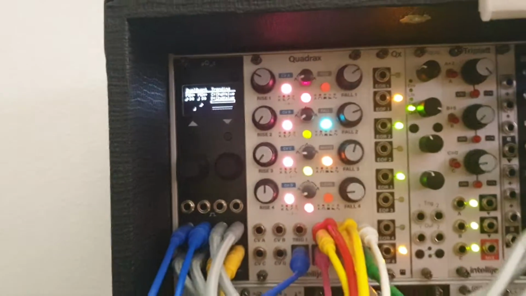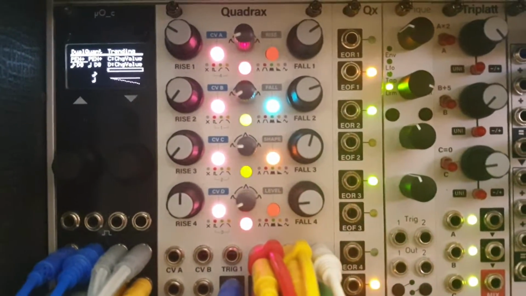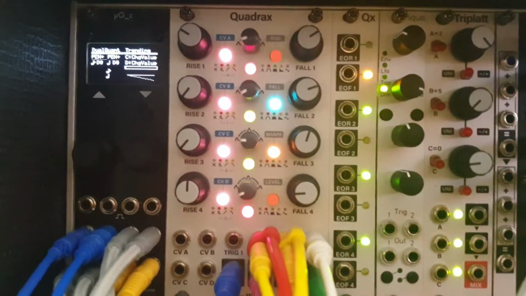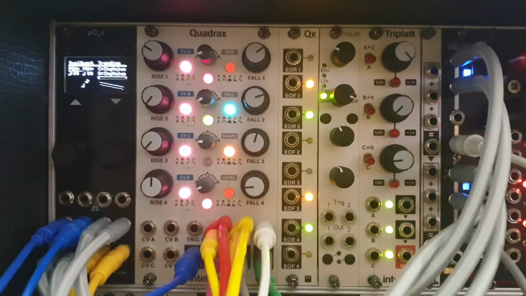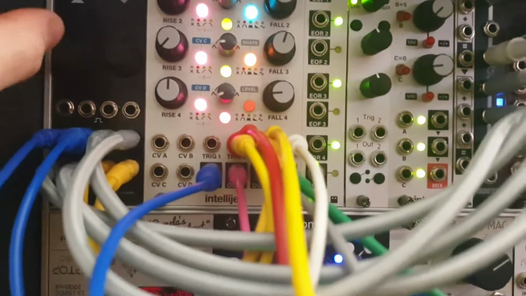So I previously had a Penrise quantizer that has the feature, like some of the other dedicated quantizers do, where it outputs a gate every time the note changes. I wanted to see if there was a way to do this in Ornament and Crime.